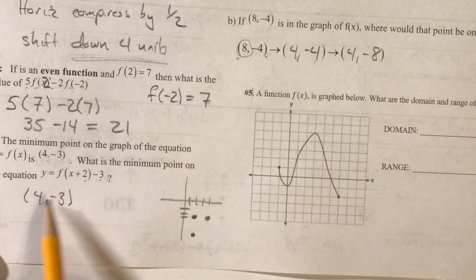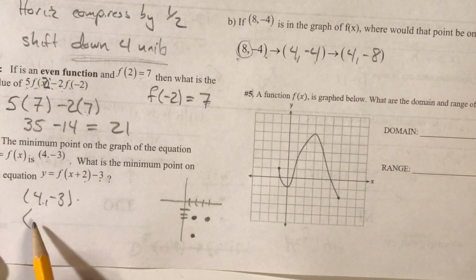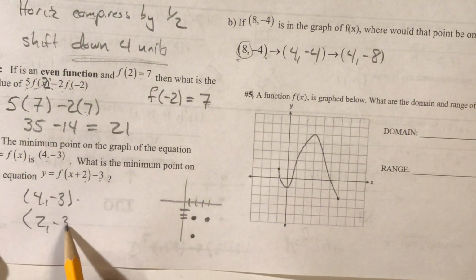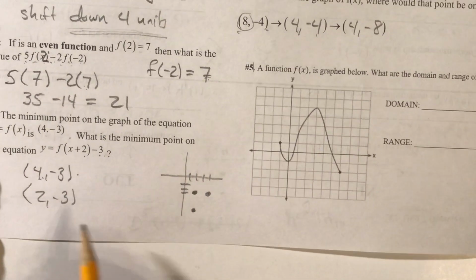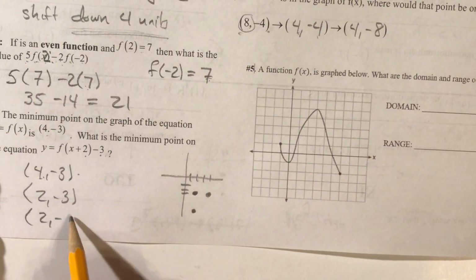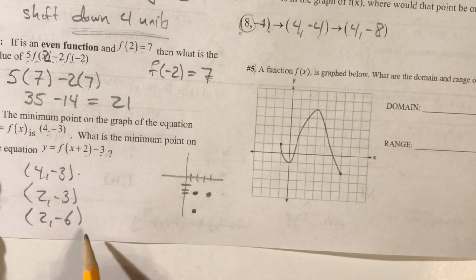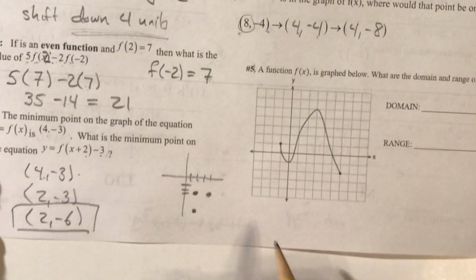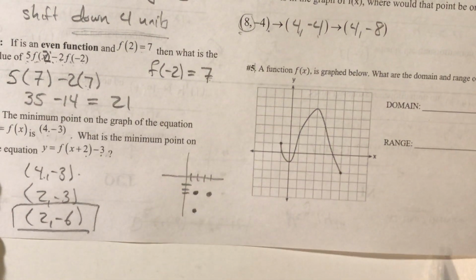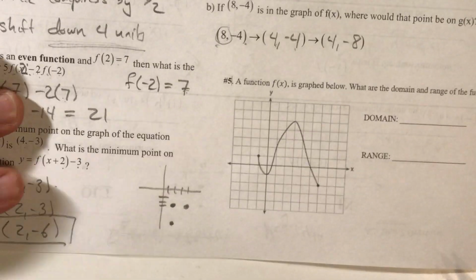I'm going to move left 2 places, and that's going to bring me to (2, -3), and then I'm going to move down 3 places. I'm going to end up at (2, -6). That's where I would be, (2, -6). If you had a piece of scrap graph paper, it would be helpful.